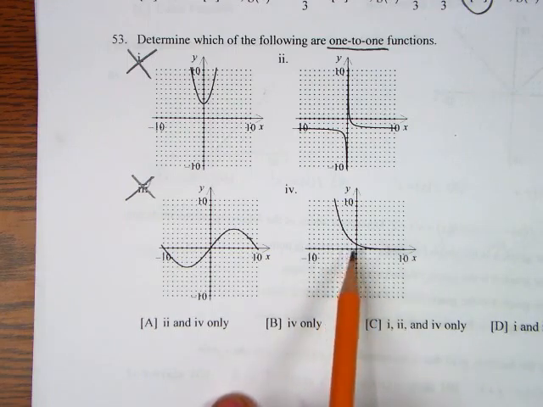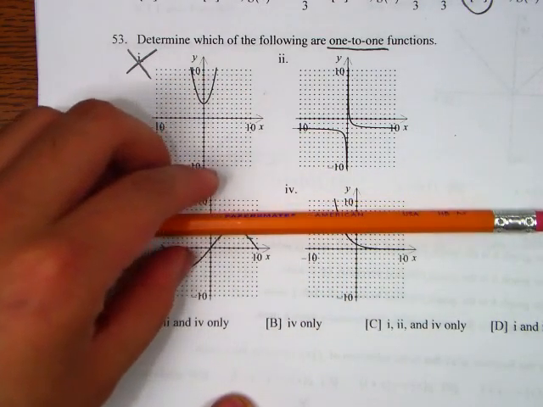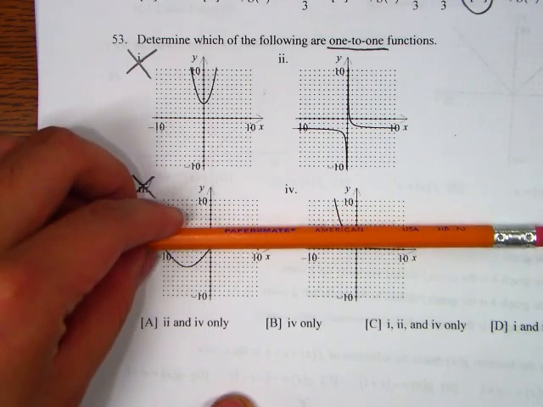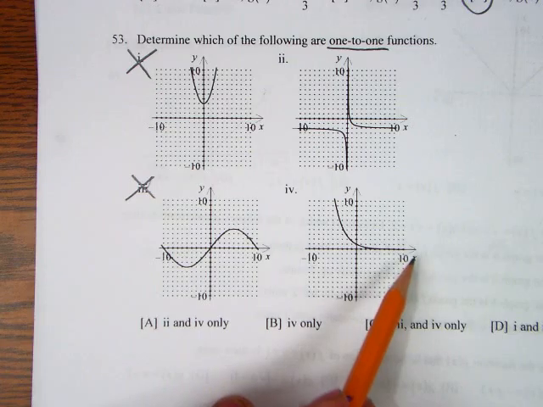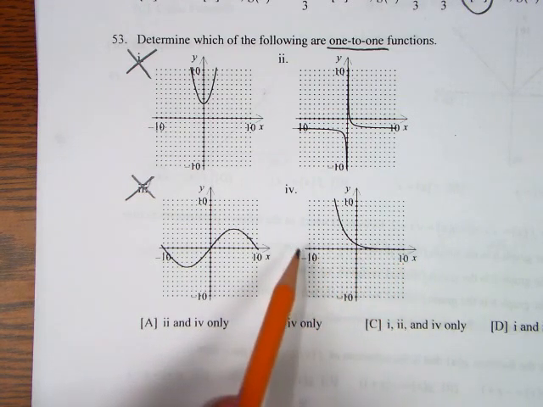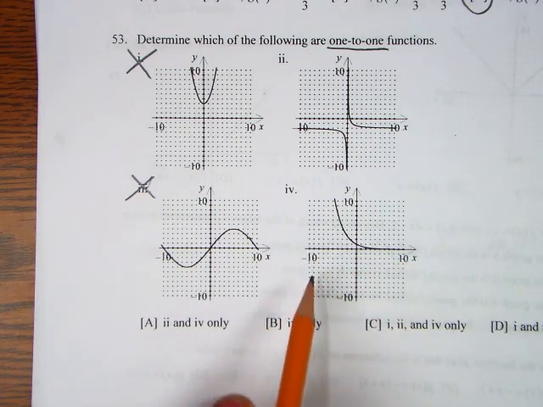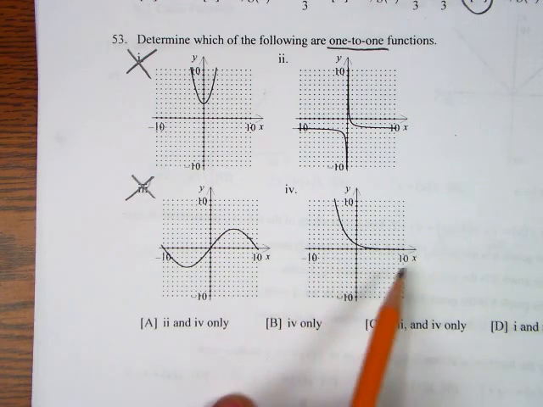Okay, number 4, right here, it only touches it once. Right here, it only touches it once. Okay, what about right there? Do you think it touches it more than once? This is sort of similar to what we've talked about in class. There's a horizontal asymptote right here. Now you know what a horizontal asymptote is.